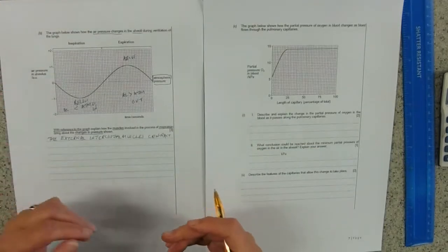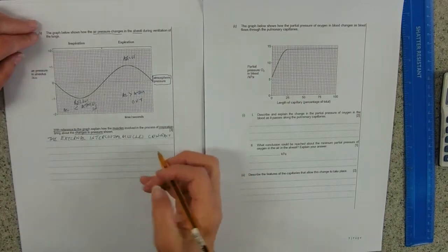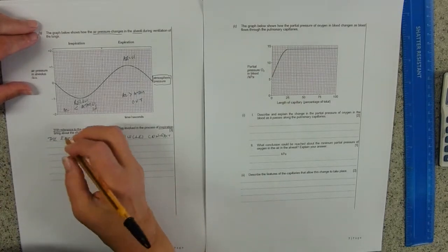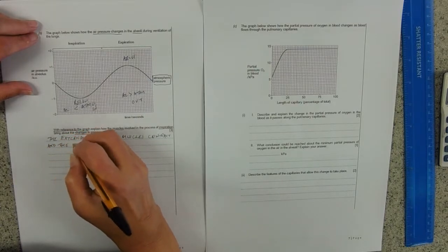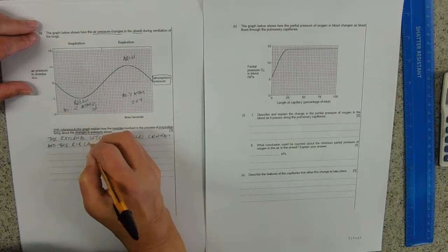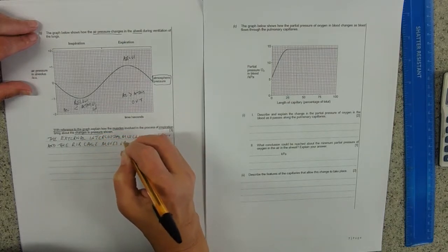If you can't remember, you stick your hands on your rib cage and take a deep breath in. So, external intercostal muscles contract, and the rib cage moves up and out.